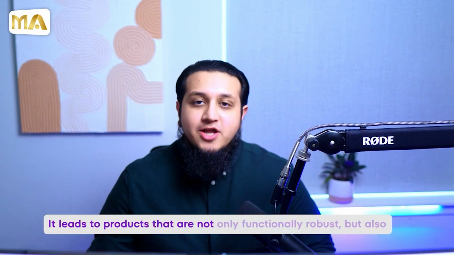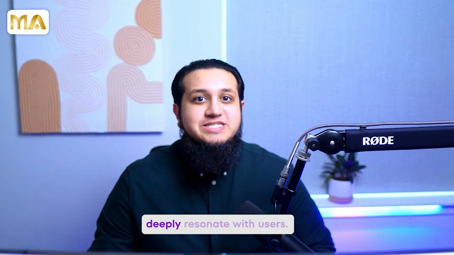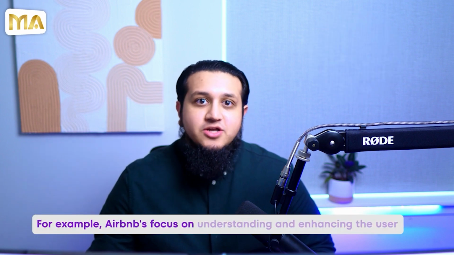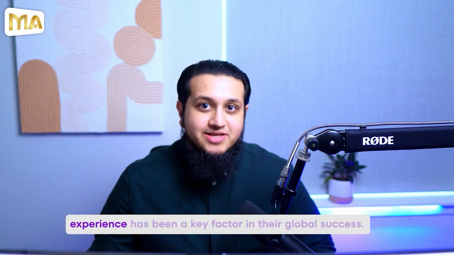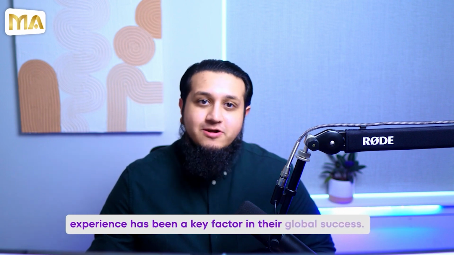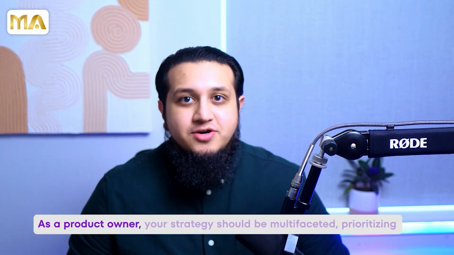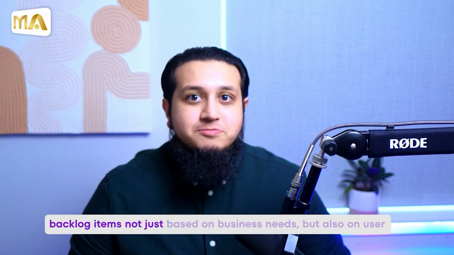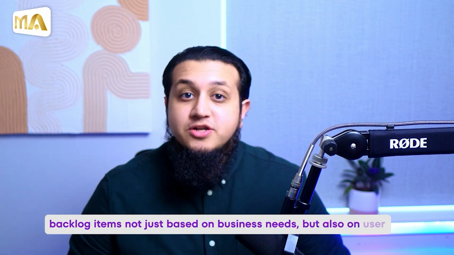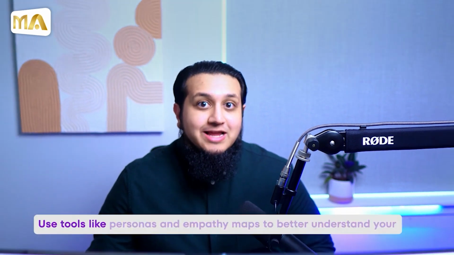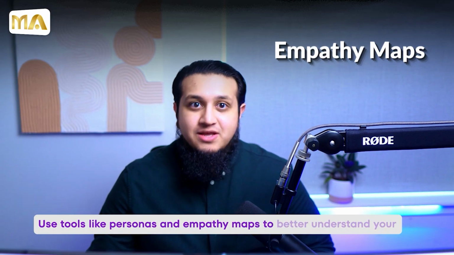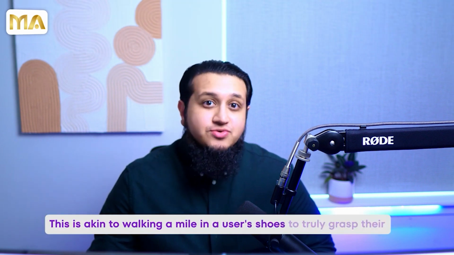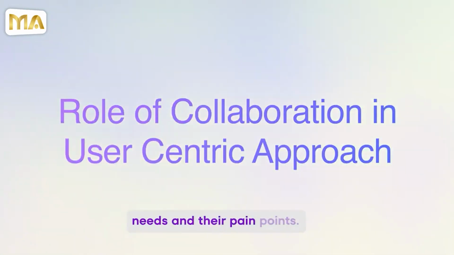It leads to products that are not only functionally robust, but also deeply resonate with users. For example, Airbnb's focus on understanding and enhancing the user experience has been a key factor in their global success. As a product owner, your strategy should be multifaceted, prioritizing backlog items not just based on business needs, but also on user impact. Use tools like personas and empathy maps to better understand your users. This is akin to walking a mile in a user's shoes to truly grasp their needs and their pain points.